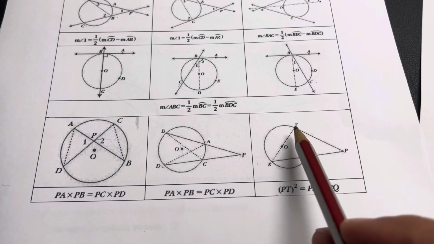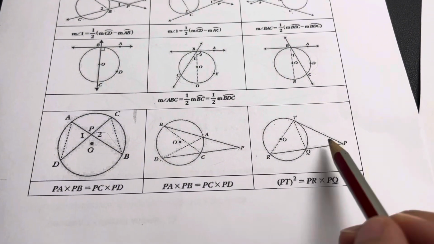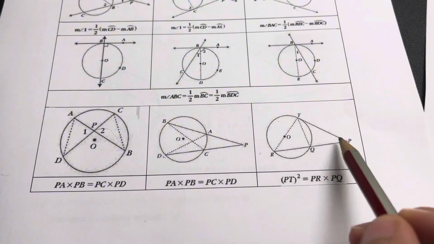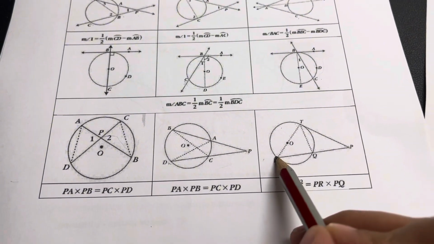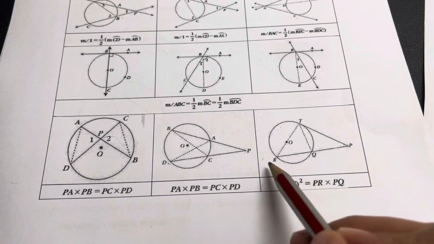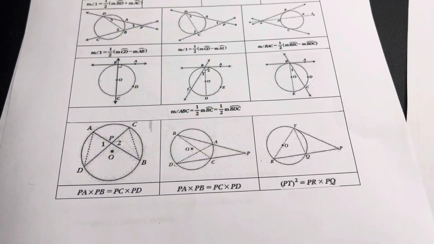And here this is an intersection between a tangent and a secant, so PT square, the tangent square, equals PQ times PR. You're always moving from the intersection.